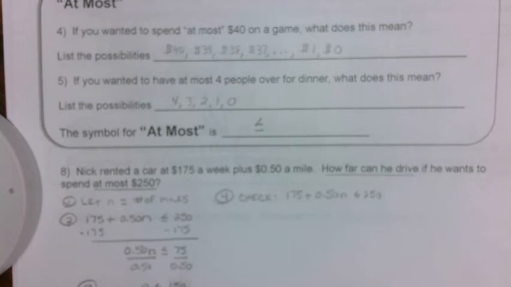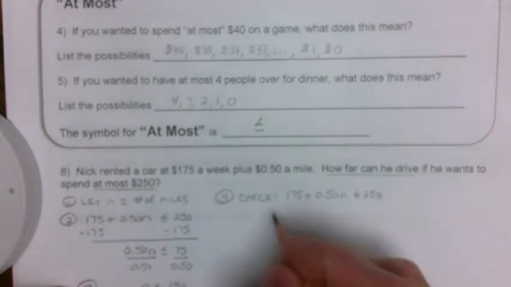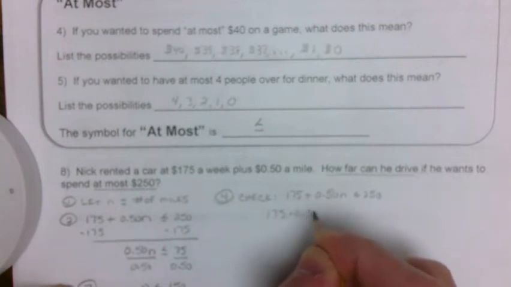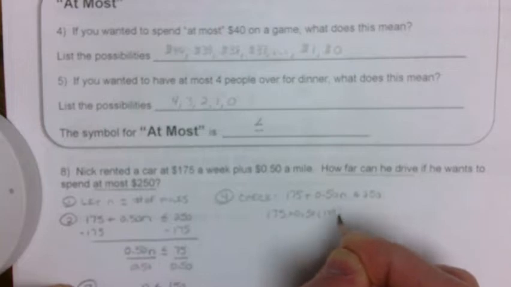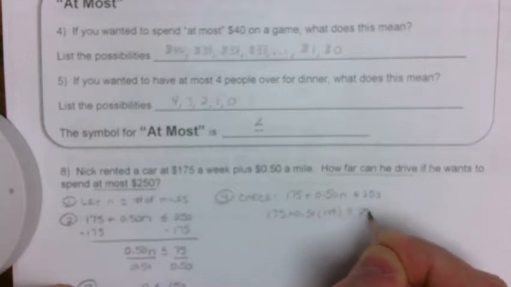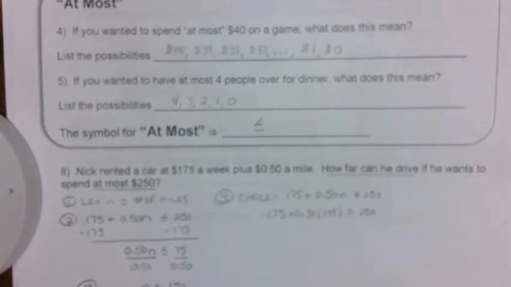So I'm going to come back down here and use a number that's less than 150. Let's use 149. 175 plus 50 cents times 149 is less than or equal to 250. If I've done this correctly, I should get a number that's less than 250.